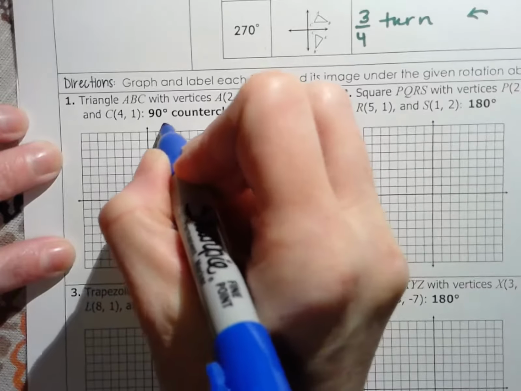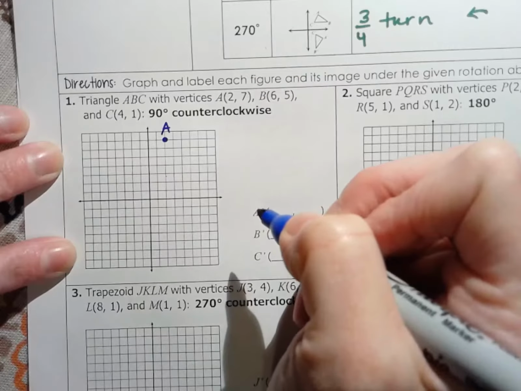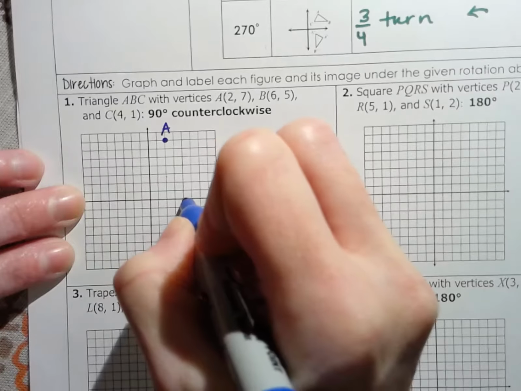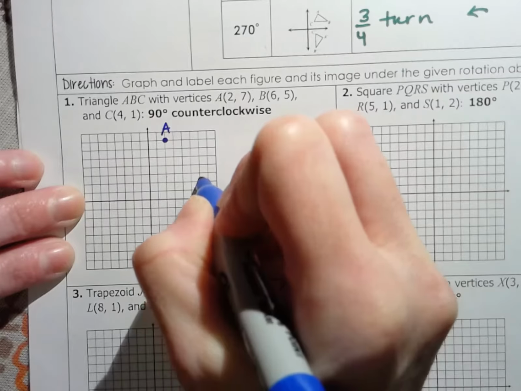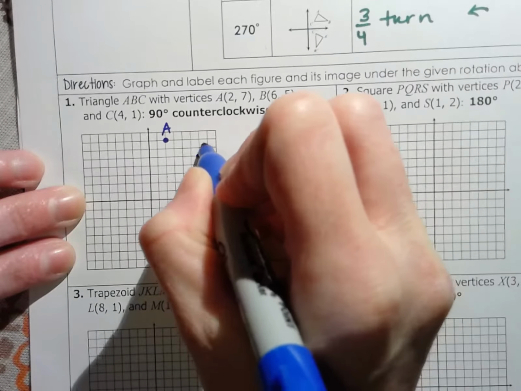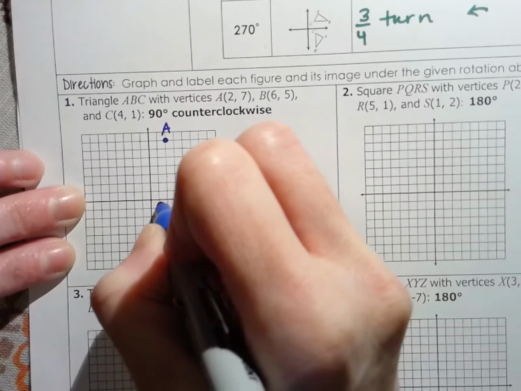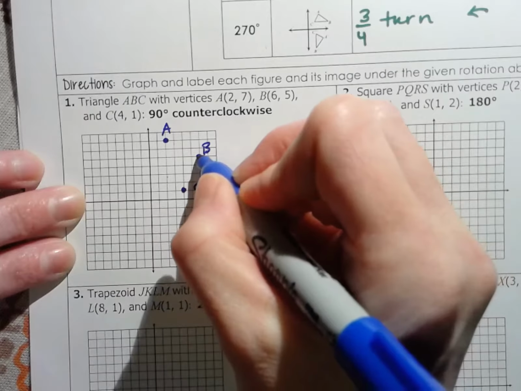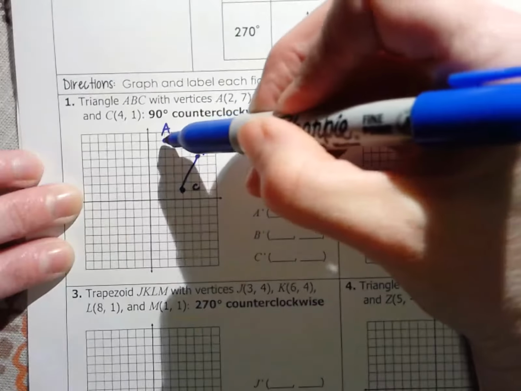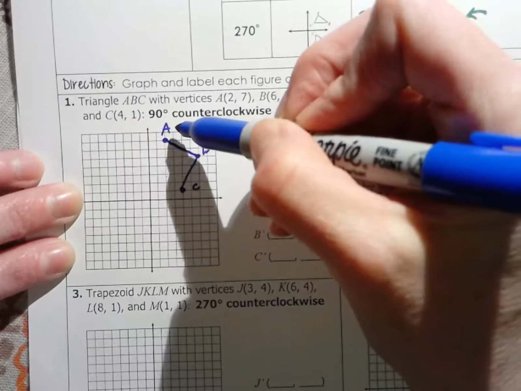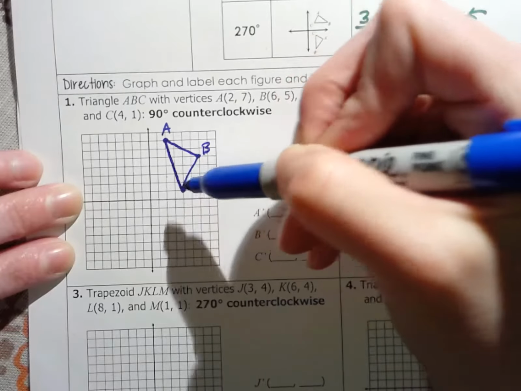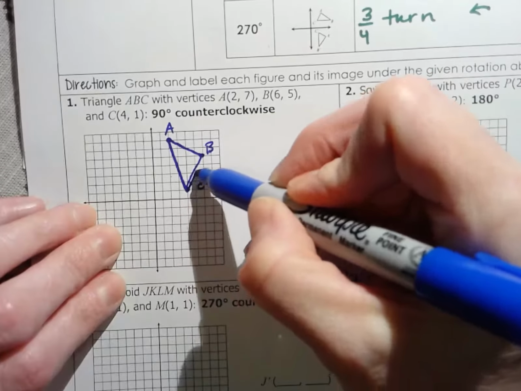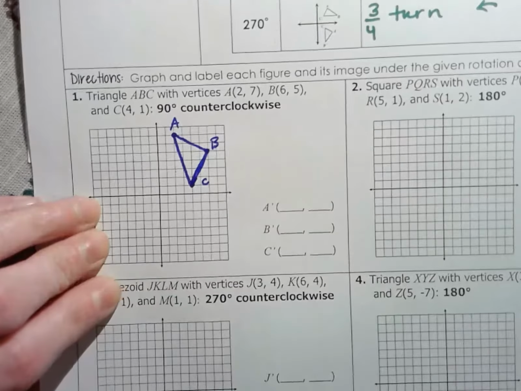Let me make sure I'm doing this correctly this time. So 2, 7 is A, B is 6, 5, and C is 4, 1. Don't forget to label each point. It's definitely important because things start looking kind of crazy as we rotate. Okay. So there's our ABC.